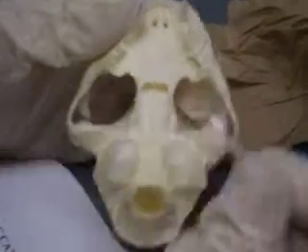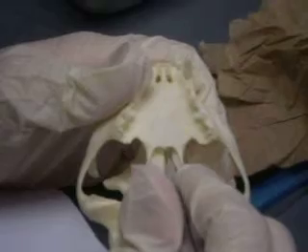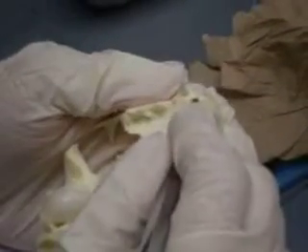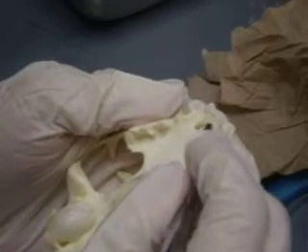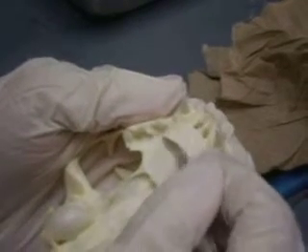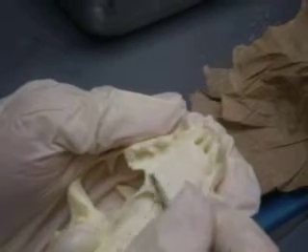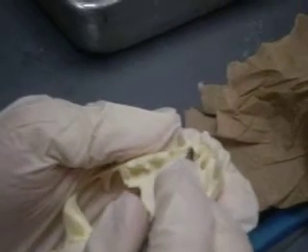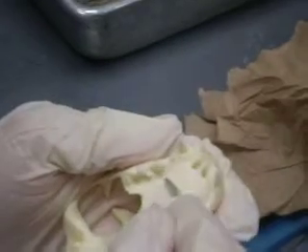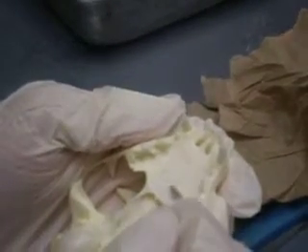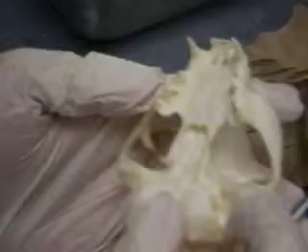Pterygoid. Nasal. Yes, and the nerve. Palate. That's your premaxilla. Maxilla. And the palatine. That's your palatine. Okay. So one more time, I repeat: premaxilla, maxilla, palatine.